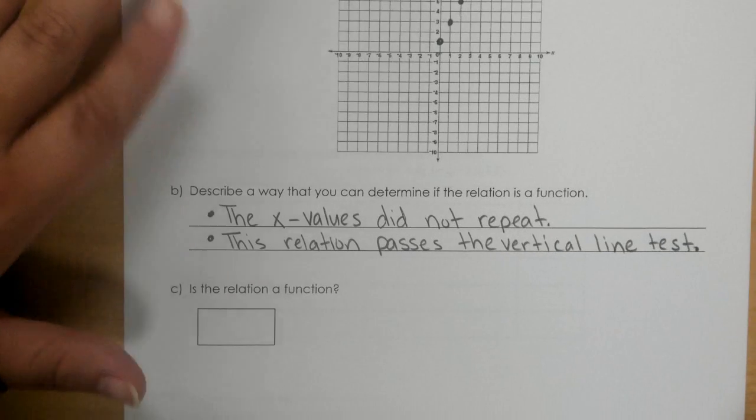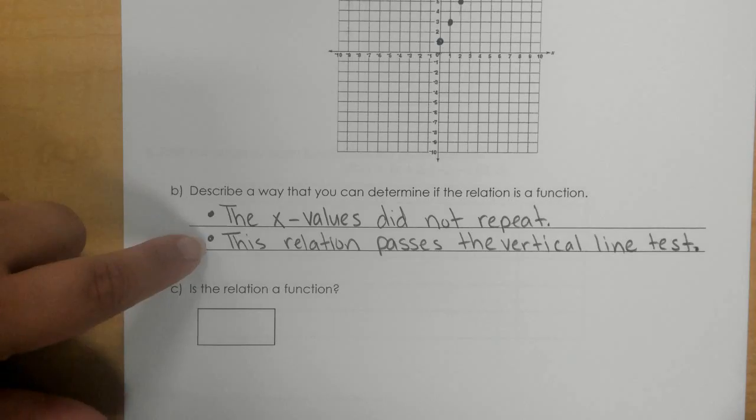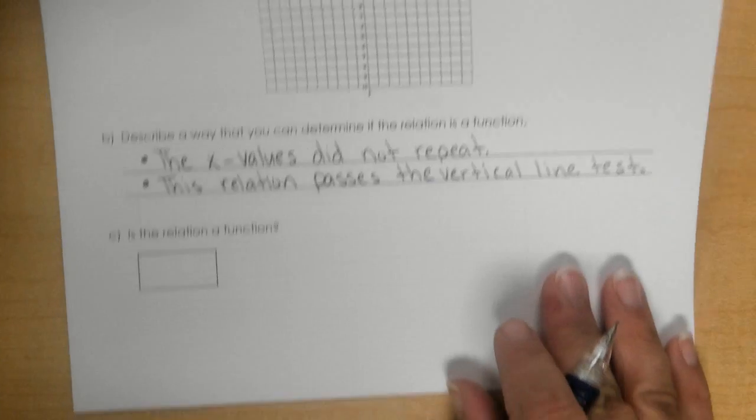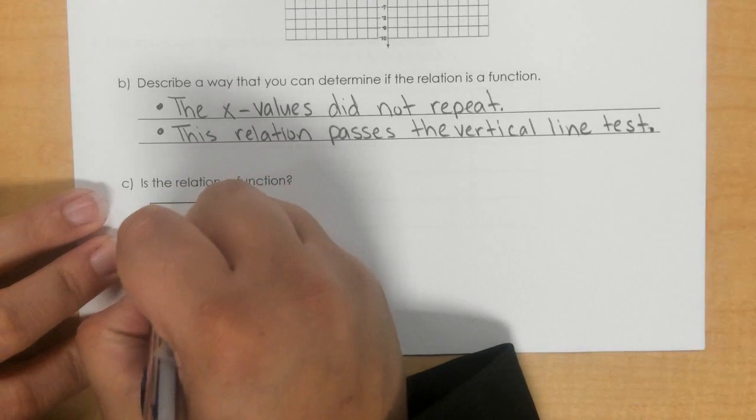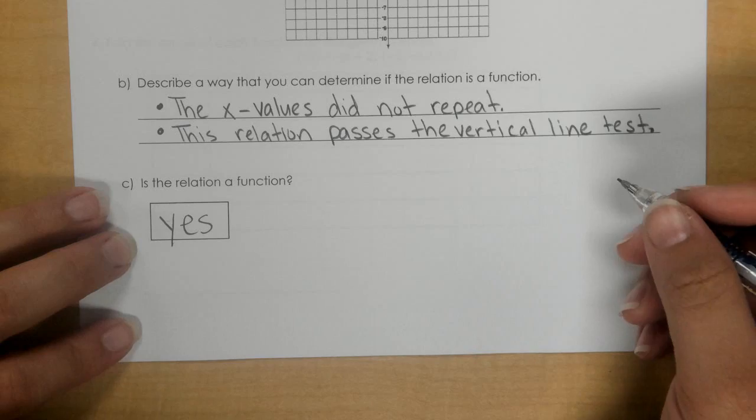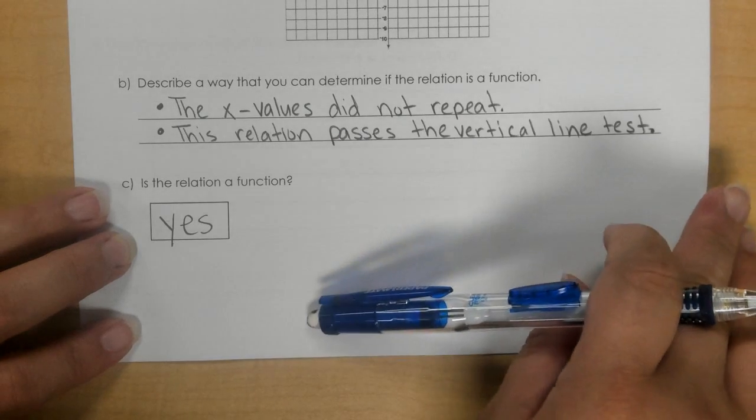So if we do one of these things or both of these things on this picture right here, or looking at the table, is this a function? And the answer is yes, it is a function. The x's didn't repeat. It passes the vertical line test. Okay.